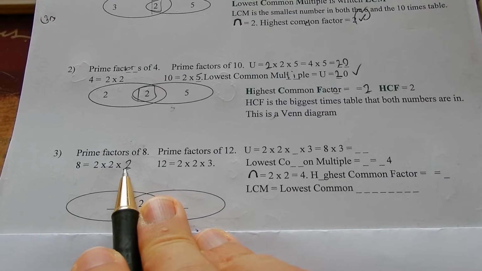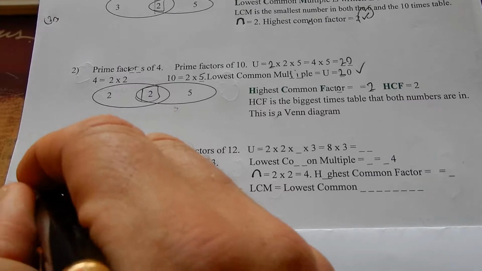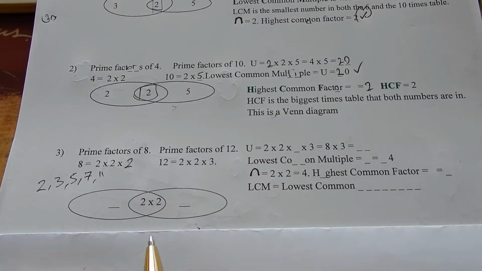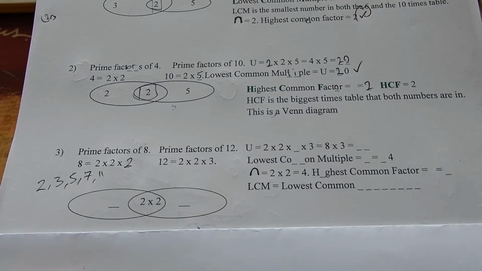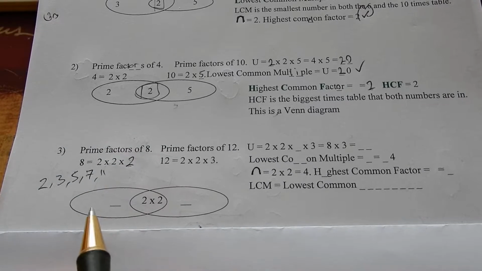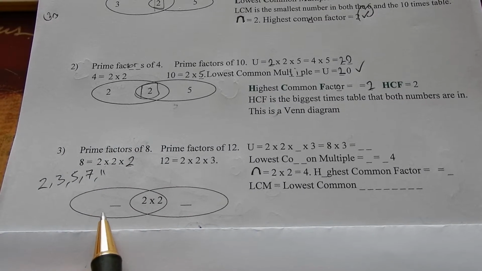The prime numbers are 2, 3, 5, 7, 11. Things that are in no other times table apart from their own and the 1 times table. 1 is not a prime number though, otherwise the whole of maths falls apart.